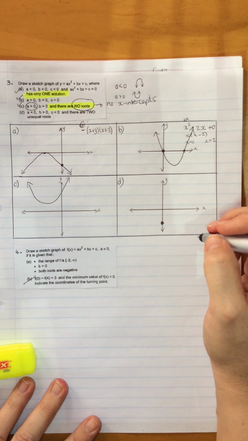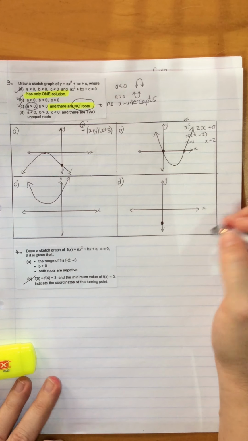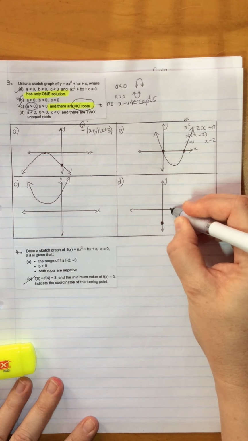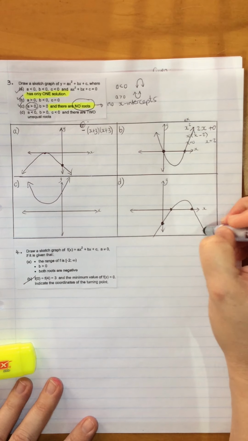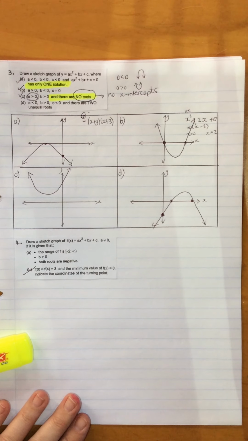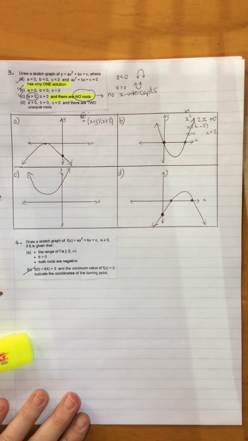There are two unequal roots, which means I can go and put down 2 roots, and there is my graph. Okay. Not that bad. You guys don't like these questions because there are no values and you don't know what to do, and I hope that has helped.